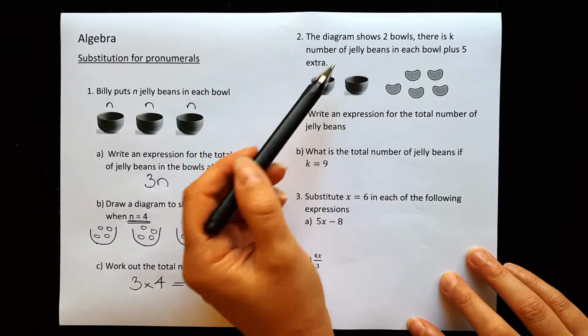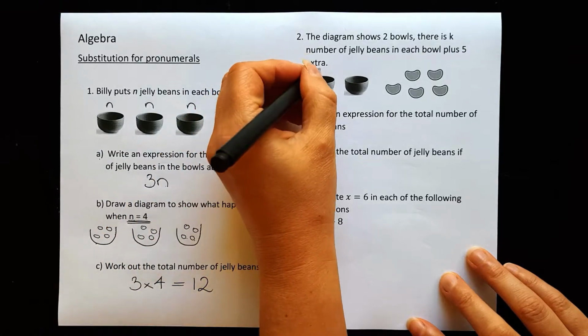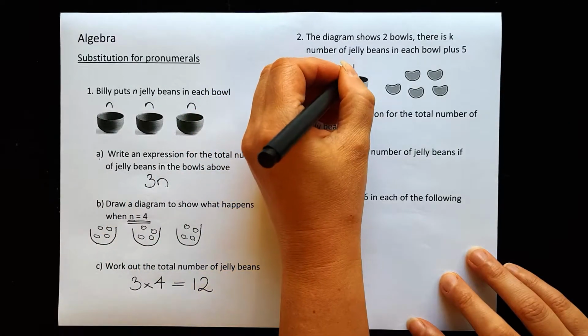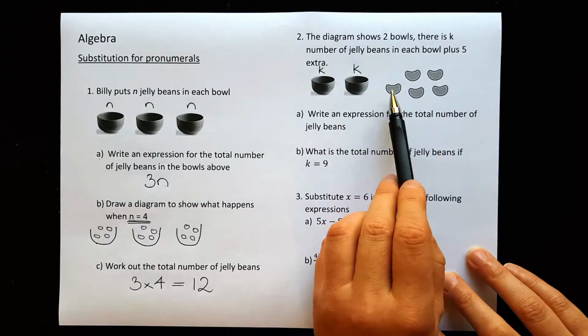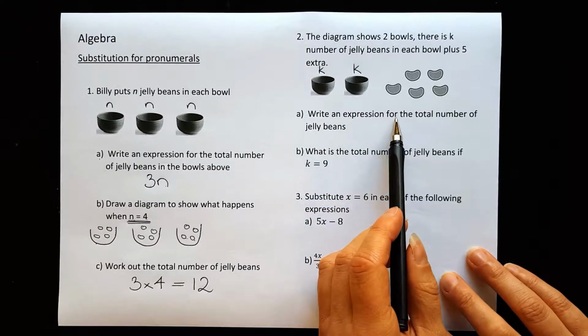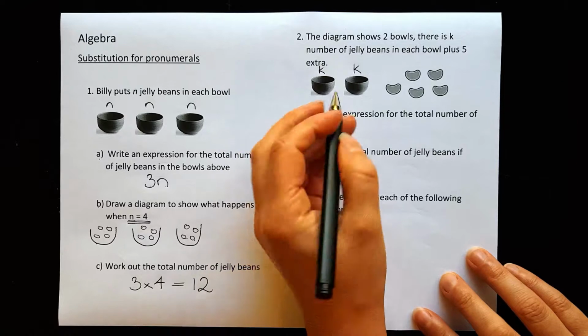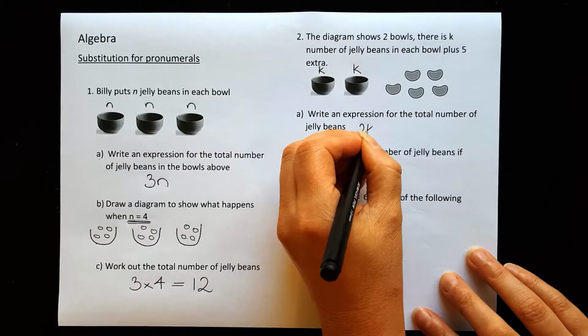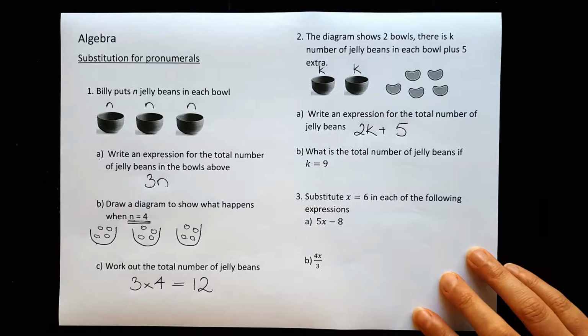The diagram shows 2 bowls where there is k number of jelly beans in each bowl. So we're using k for our pronumeral this time. Plus we have 5 extra jelly beans over here. Write an expression for the total number of jelly beans. Well, we have 2k jelly beans in the bowl, plus we have an extra 5 jelly beans sitting out on the side.